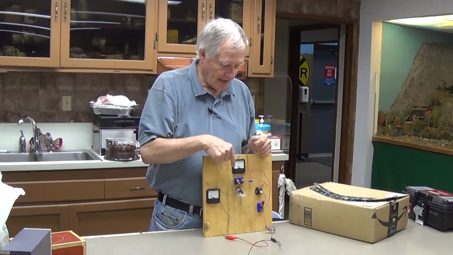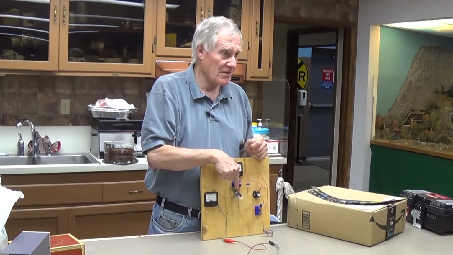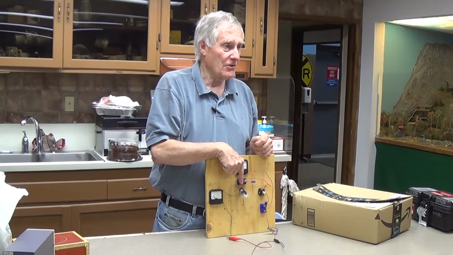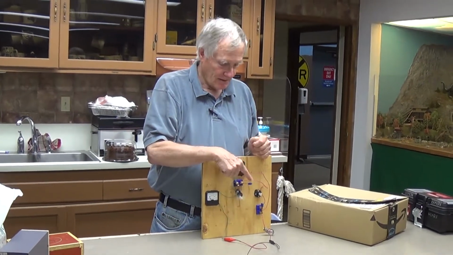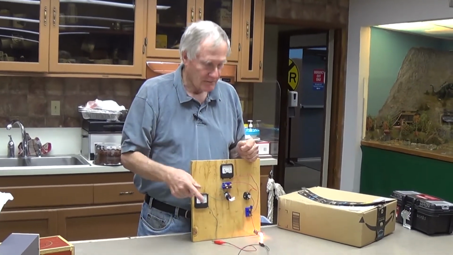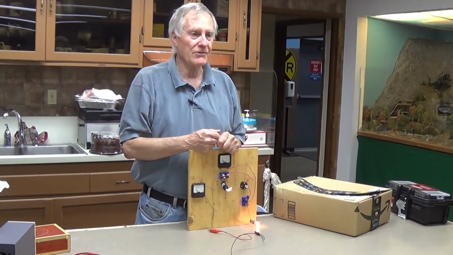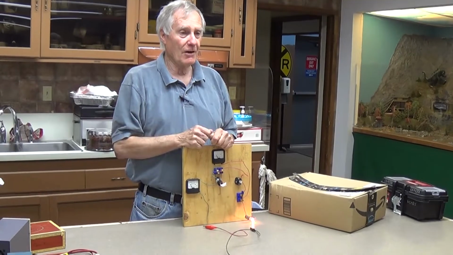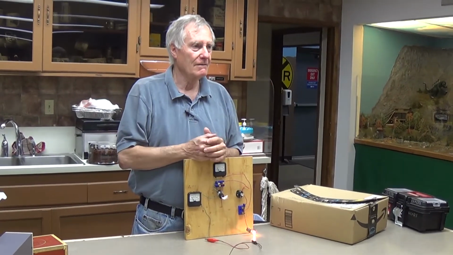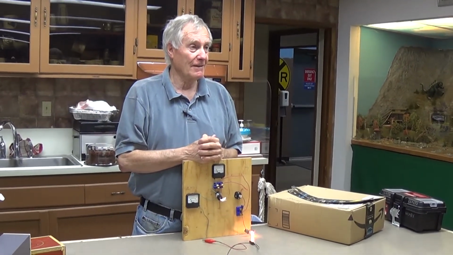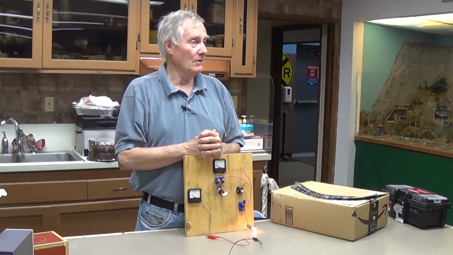Anything that allows the electricity to bypass the motor and find a shortcut will stop the motor and make the current go up. That's why it's called a short, because somewhere between your throttle and your train, it found a shortcut.